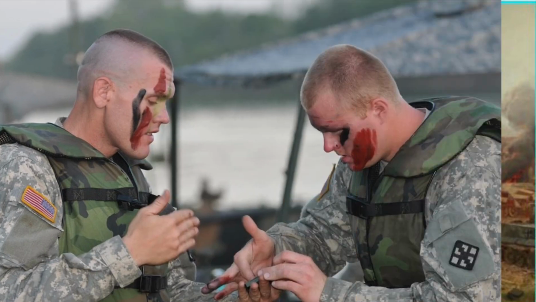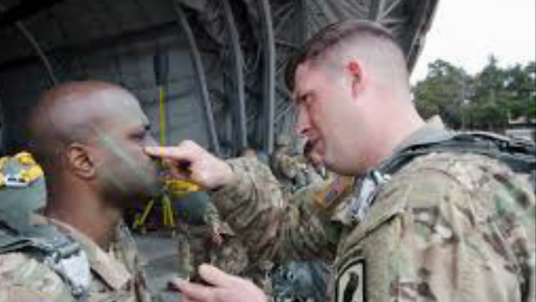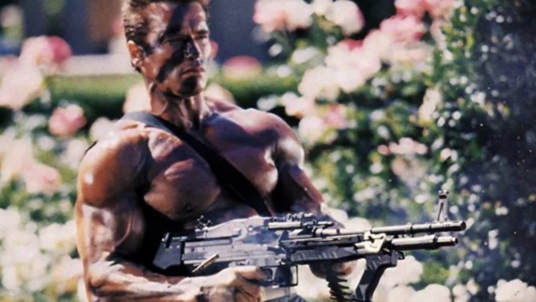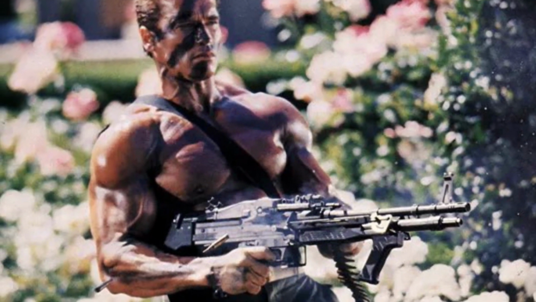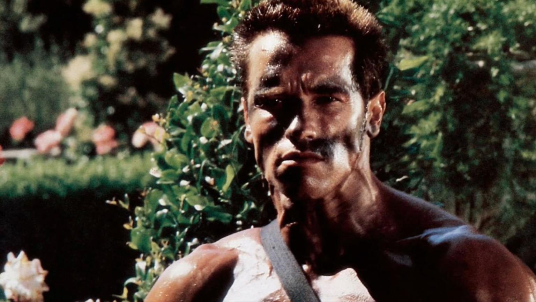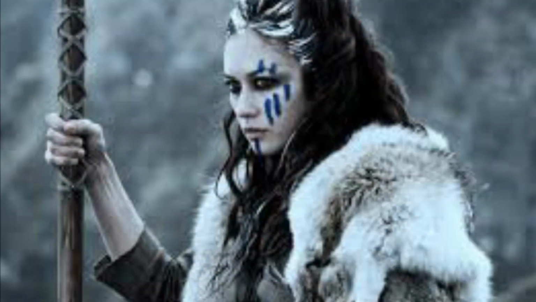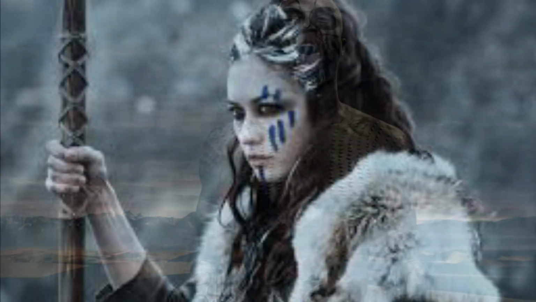Especially used in the military, and also shown in action movies, for example The Terminator, where Arnold Schwarzenegger applies 3 black stripes of paint as a sign of action and making himself aware of his surroundings. Also makes him look like a fearless warrior. It's been used in multiple forms, from face paint to body paint.